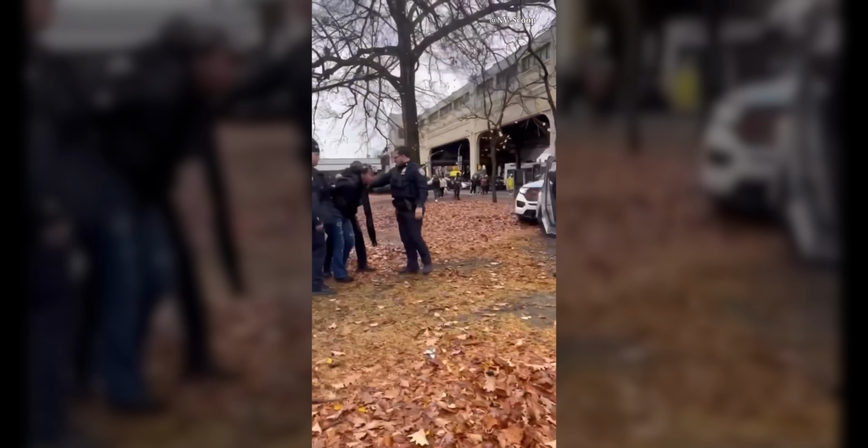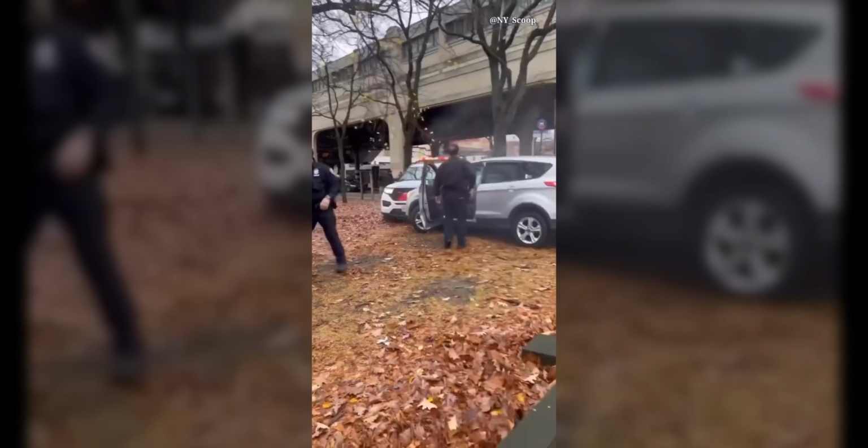But without the AirTag and Find My, tracking that stolen SUV that quickly, especially in New York City, would be a much more difficult task. So shout out to that person for putting an AirTag in his car. He is smart, and now is a great time to get those AirTags.